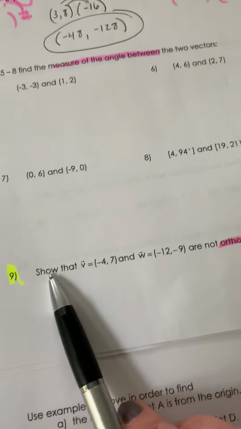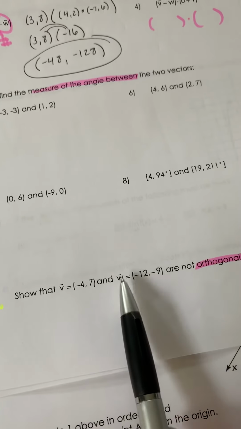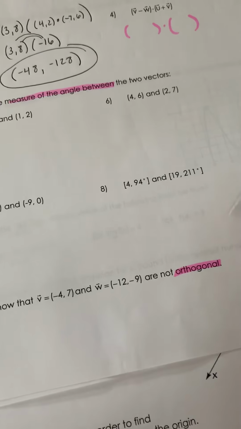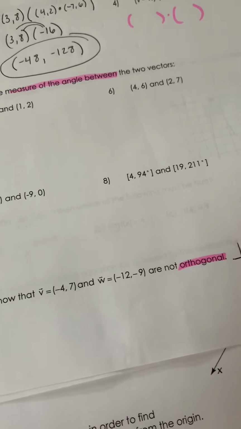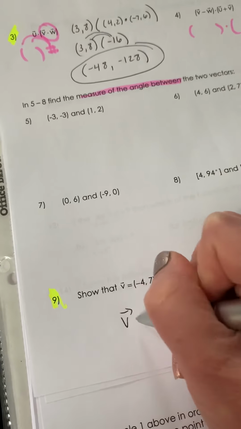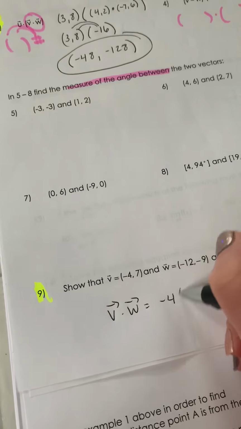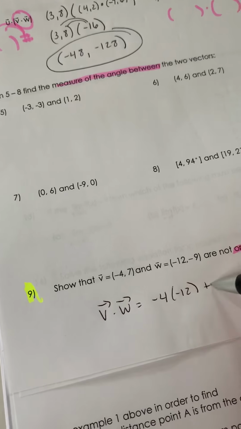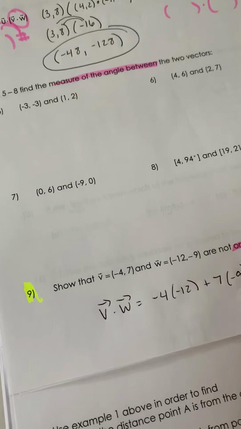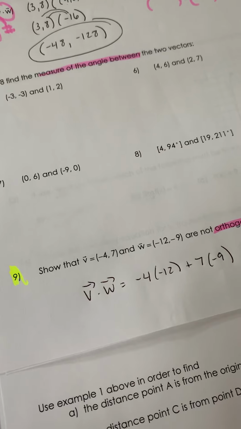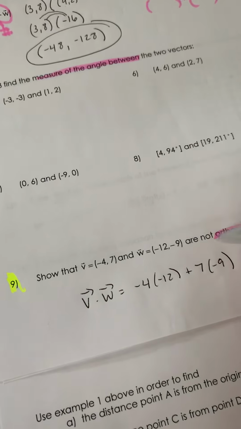Okay, show that v and w are orthogonal. Orthogonal means perpendicular. If I find the dot product of v and w, that's going to be -4 times -12 plus 7 times -9. When I do that, oh, we're showing that they're not orthogonal.